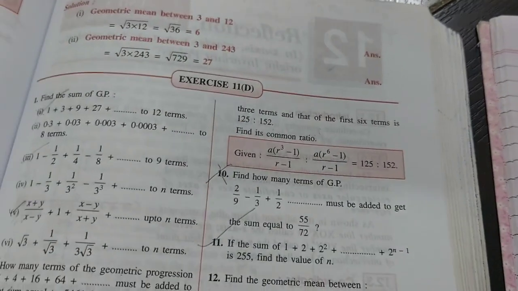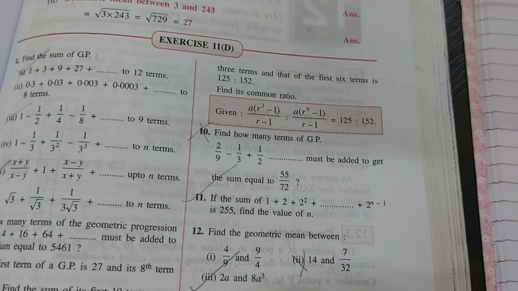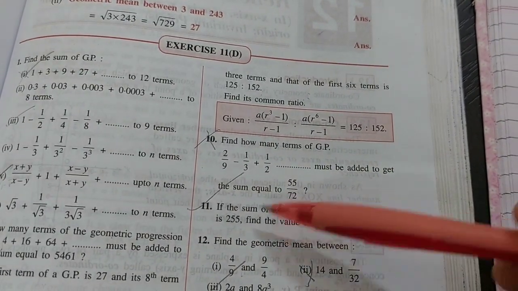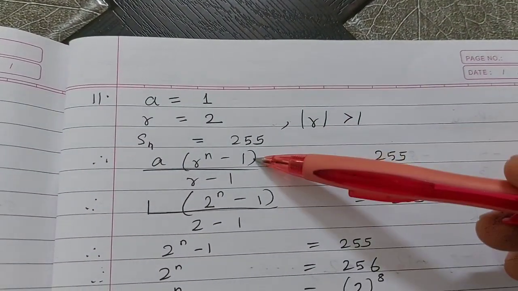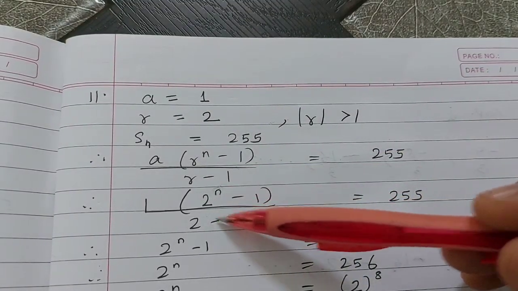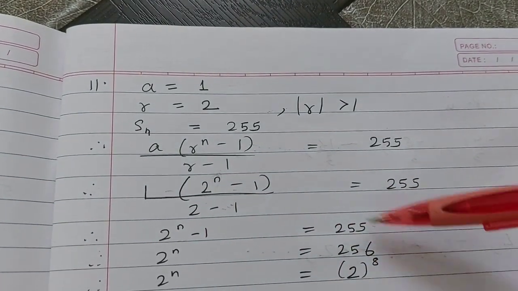Now, the 11th sum. If the sum of this is given, find the value of n. So again, we know a, we know r, which is the second number upon the first number. It is greater than 1. The summation is given. Using the formula, we are left with this. We know all values except n. So 2 minus 1 is 1, that disappears, 1 disappears, so we are left with this.